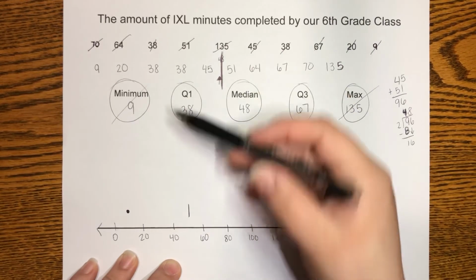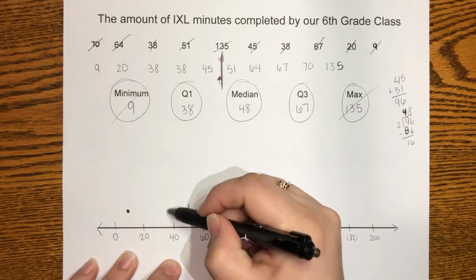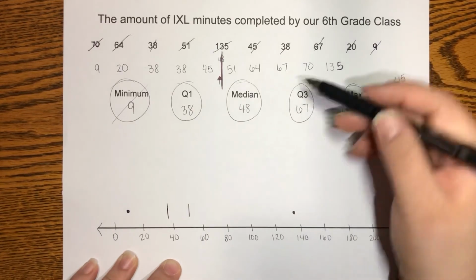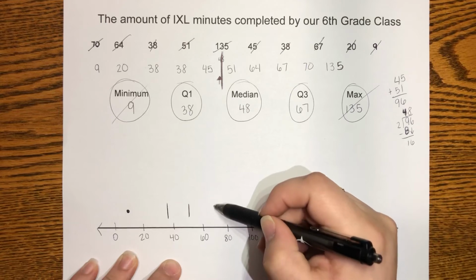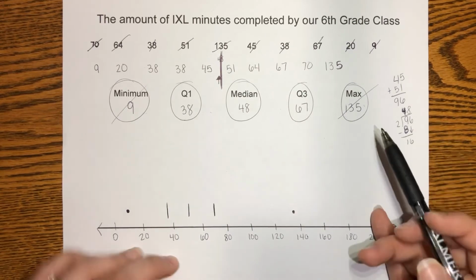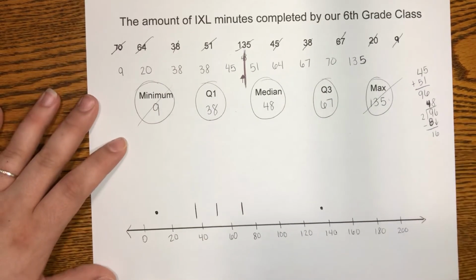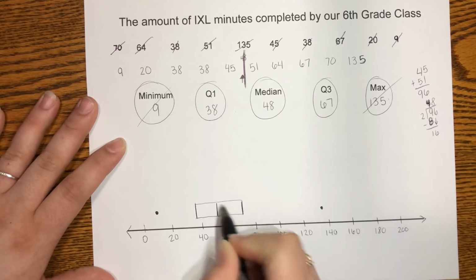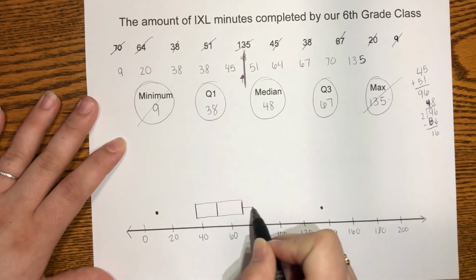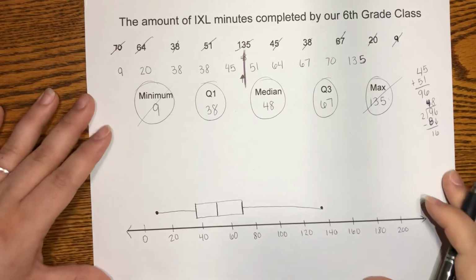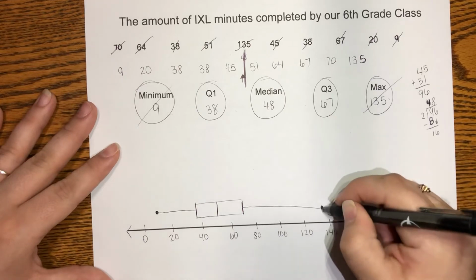Quadrant 1 at 38. 38 is very close to 40, so I'm going to put it about right here. And quadrant 3 is 67. Very close to halfway, I would estimate about right here. Once you've got your 5 points on here, we can finish the graph by joining the lines, making a box, and then drawing our box out to our min and max. And this is your box plot.